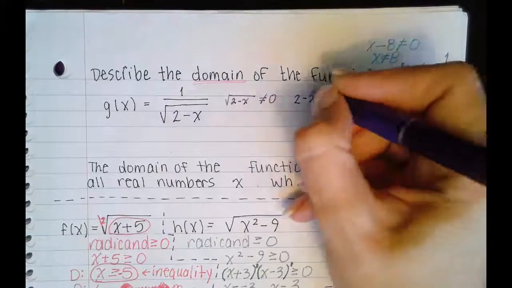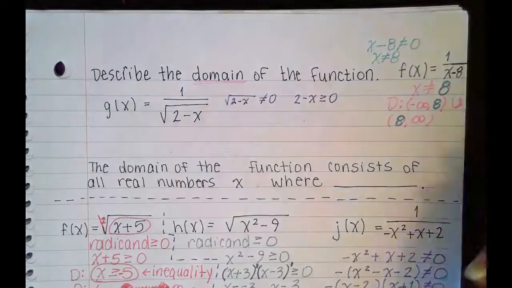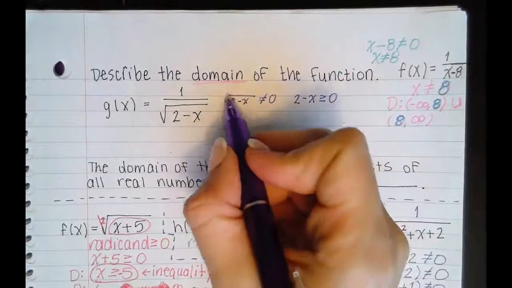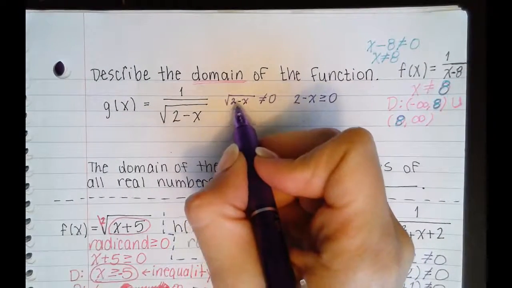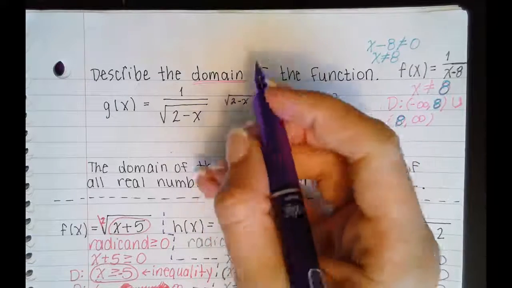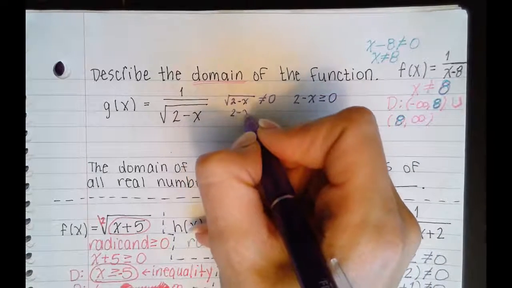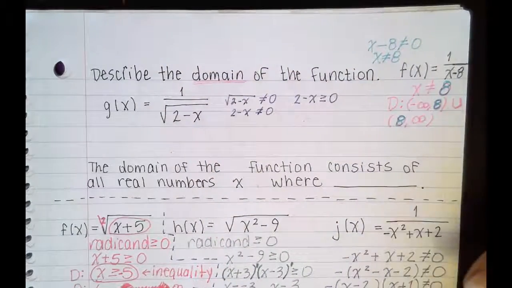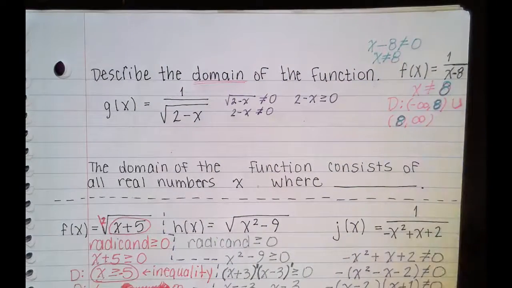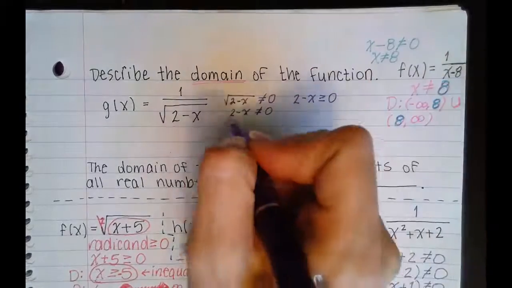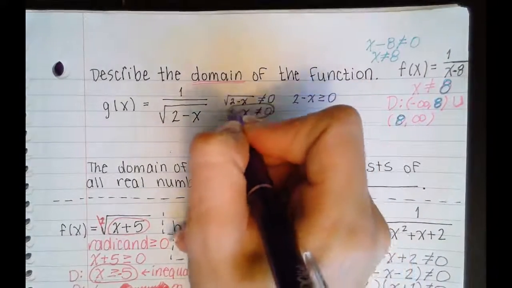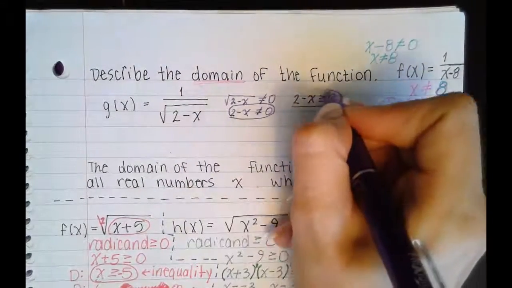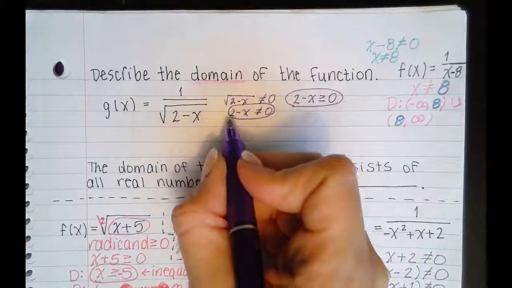The only thing you can take the square root of and get 0 is 0. So now we're really combining these two rules, and this makes it a little bit better to look at because we're comparing the same thing. 2 minus x can't equal 0, and 2 minus x has to be greater than or equal to 0. So if one parent has this rule, you could only hang out with things greater than or equal to 0, but the other parent's like, no, you can't hang out with 0. All right, you have to satisfy both. That means 2 minus x has to strictly be greater than 0.